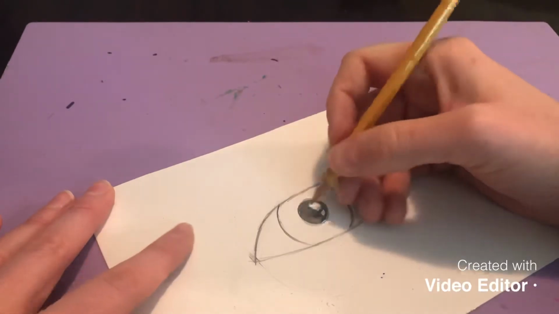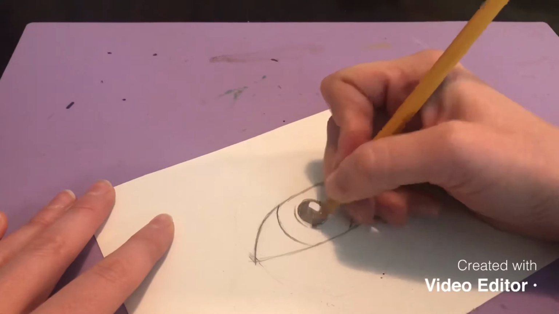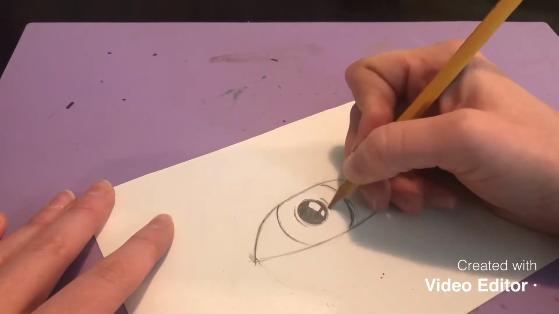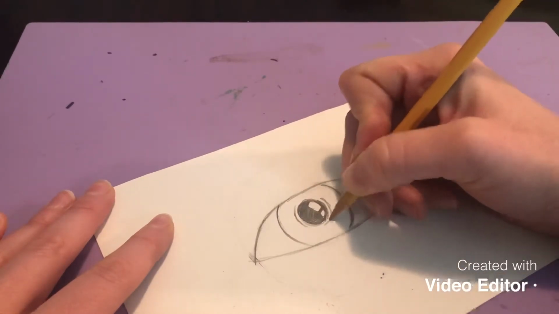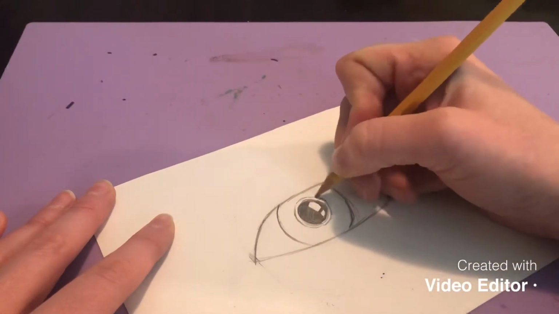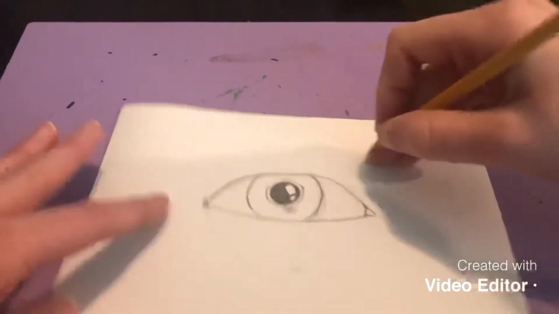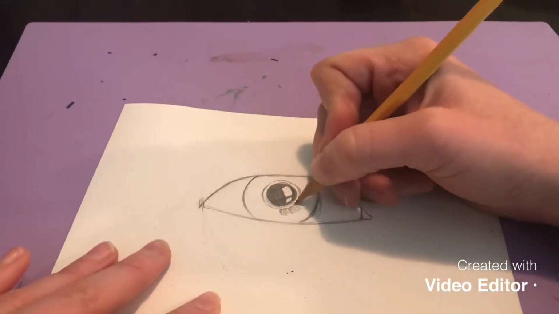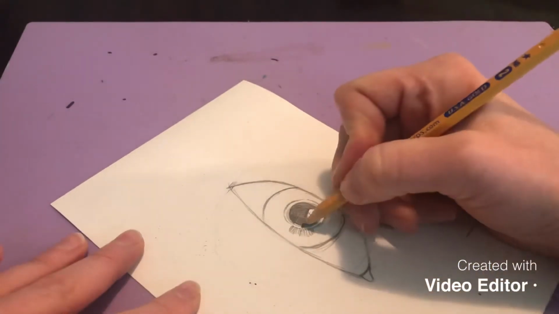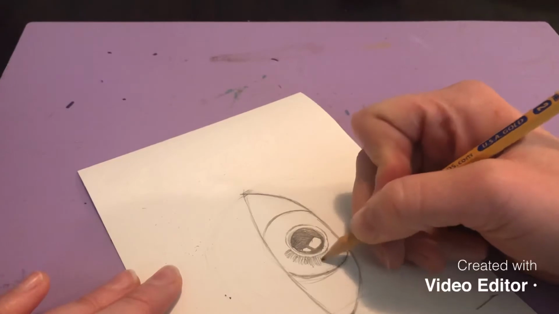Okay, so I'm going to lightly sketch a thin ring around the pupil. And then I'm going to start shading out just a little bit. So I'm leaving a little bit of a white space in between, and I'm turning my paper as I shade it this way.